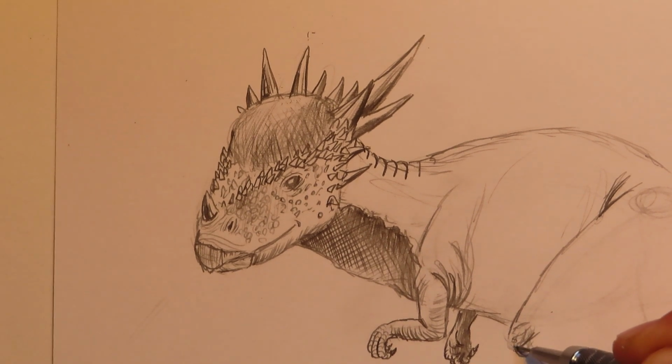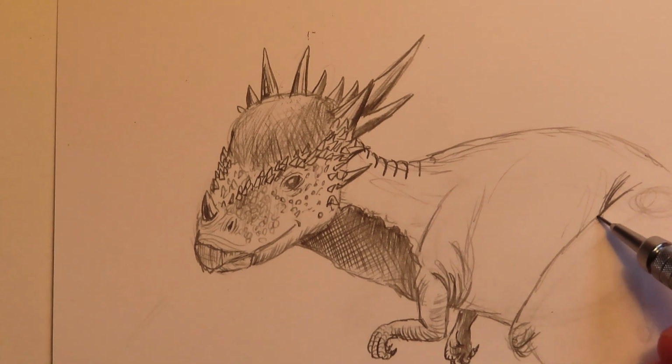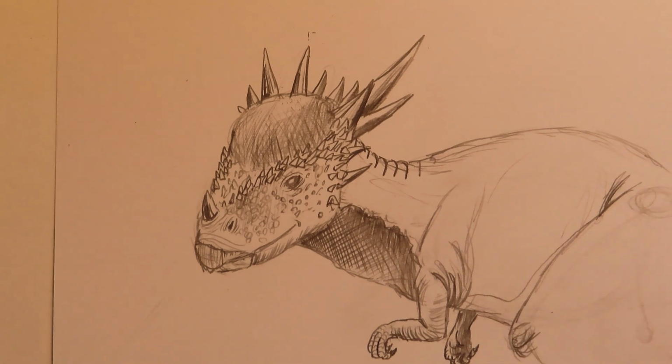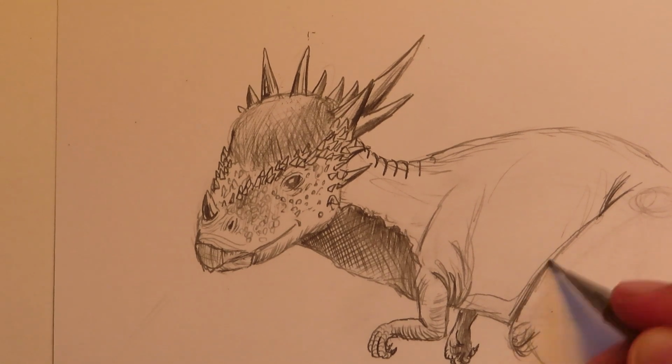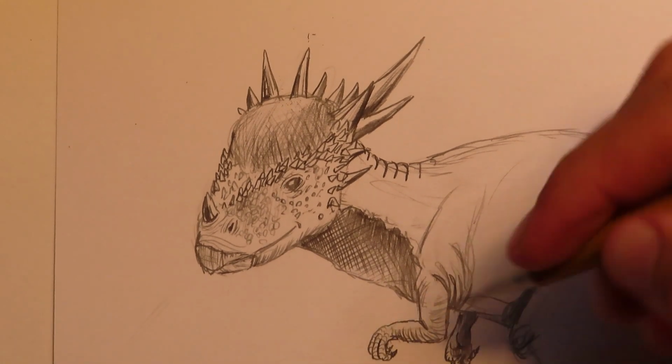I'll put in some wrinkles for the knee. And here I'm just going to make a little line, which you guys should also follow. This is just going to show us where to shade. So anything inside that little line is going to be shaded in.